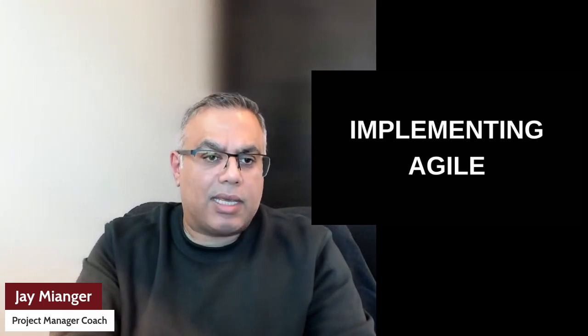Now, implementing Agile, how do you implement it? Now, it's difficult. To start with Agile, begin small and scale as you grow more comfortable with it. It's like learning to swim. You don't dive into the deep end right away. Start with the paddling end and then the shallow end of the water and then work your way up.